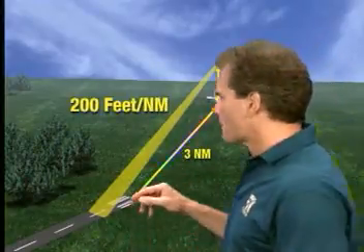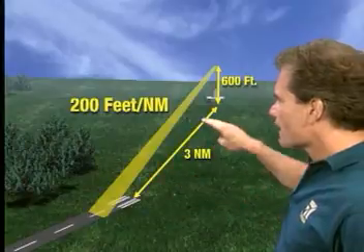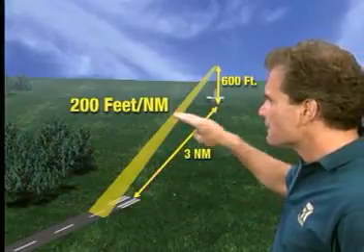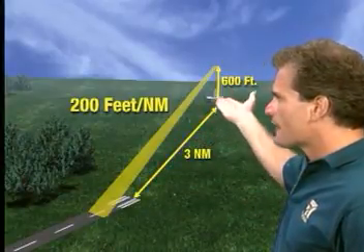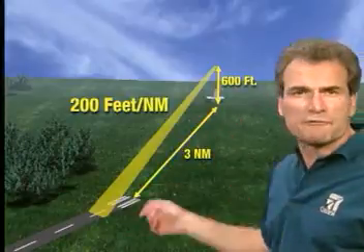Let's take a look at this little graphic. If you go 3 nautical miles at 200 feet per nautical mile, you will have gained 600 feet. And that's because they've checked and there are no obstacles that penetrate that minimum climb gradient from your departure airport, and they also don't have any traffic flow concerns. You would find this situation at a typical flatland airport away from larger cities.